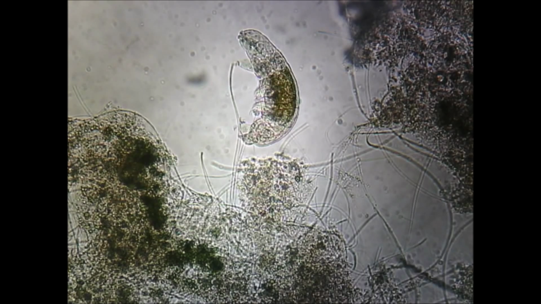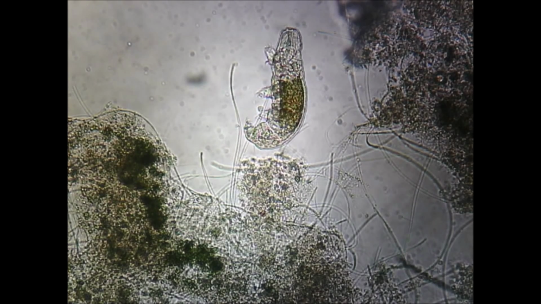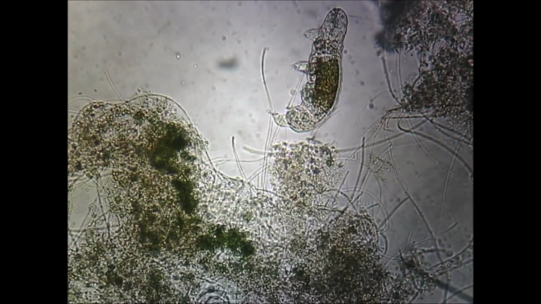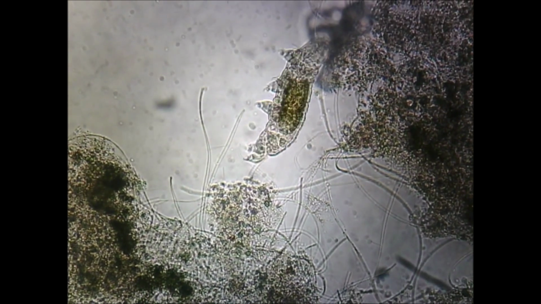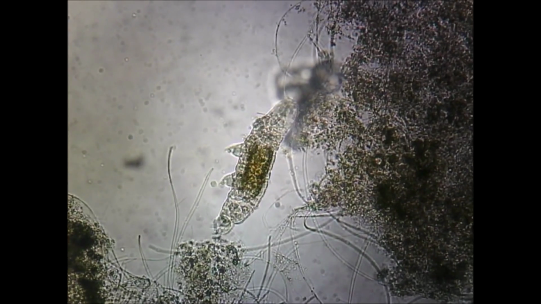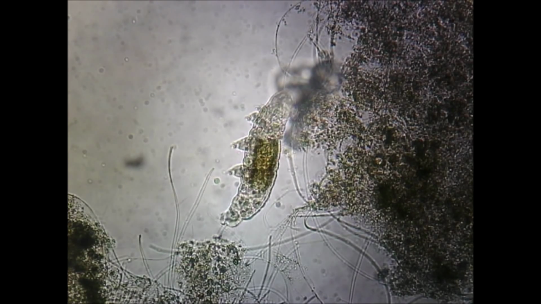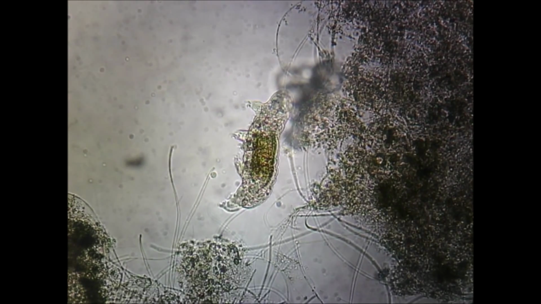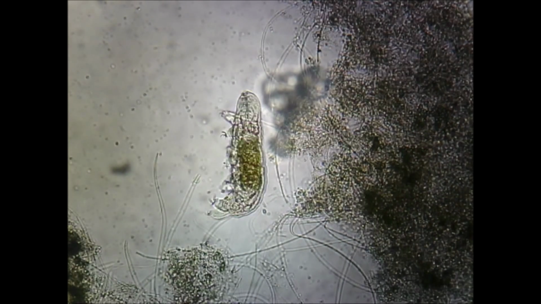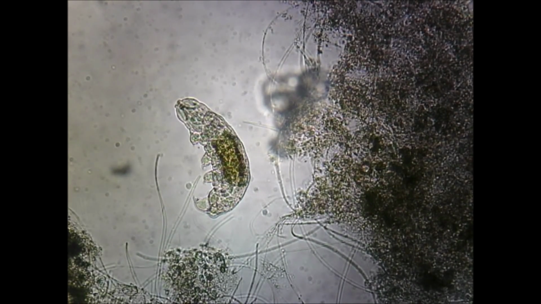And it uses these to crawl around the micro world. And it will feed mostly on algae and bacteria, which you can actually see in the gut there. These can survive radiation, drying for up to hundreds of years at a time. So one of the hardiest of the small micro world creatures. So I hope you've appreciated this little quick tour of things.